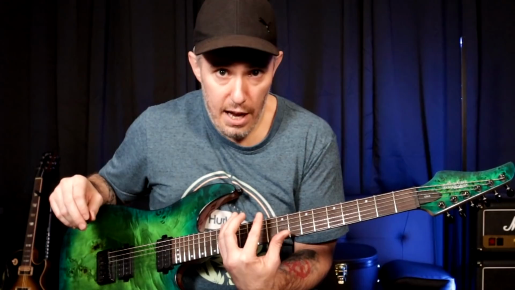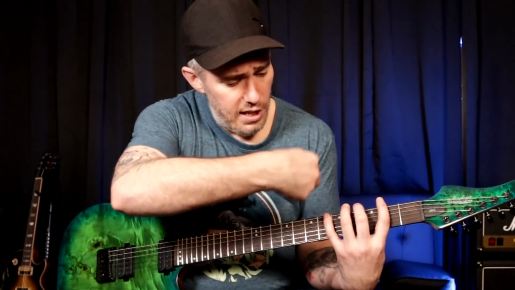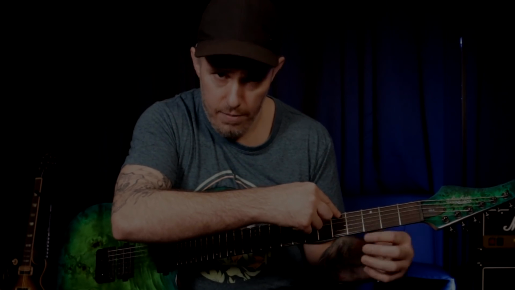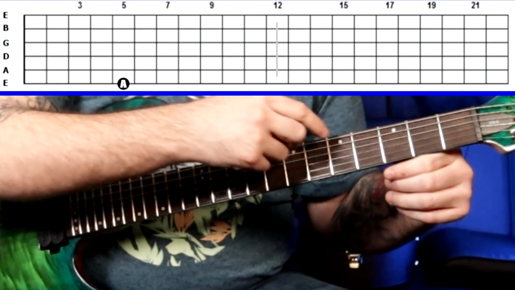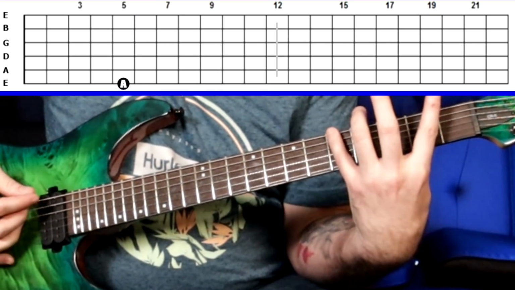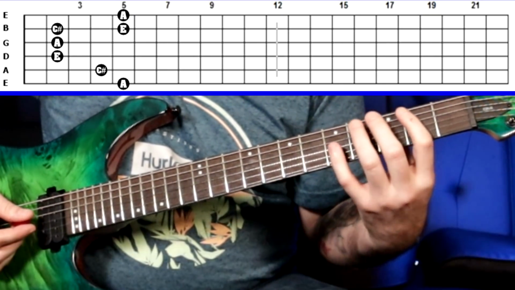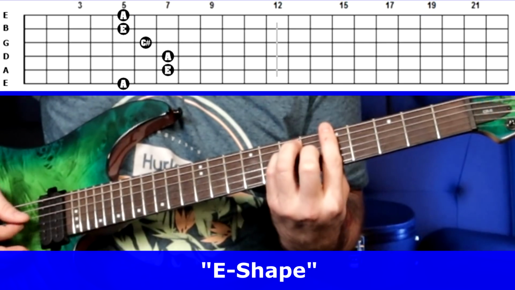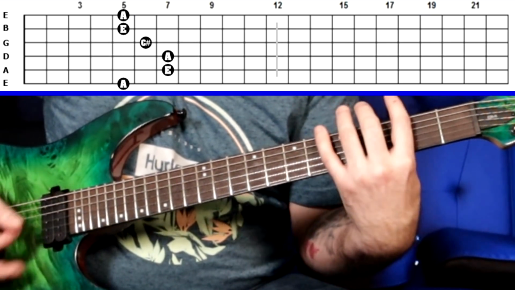If I wanted to play an A major chord down here, for example, where's my nearest A? I have an A right there. There's an A on the 5th fret. When the root is on the low E string, you have a G shape and an E shape available to you. So here's an A major chord in the G shape. Here's an A major chord in the E shape. So I have those two shapes available to me in this area of the guitar.